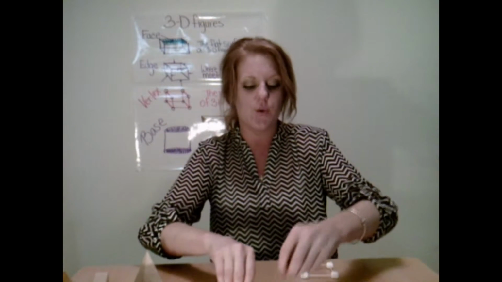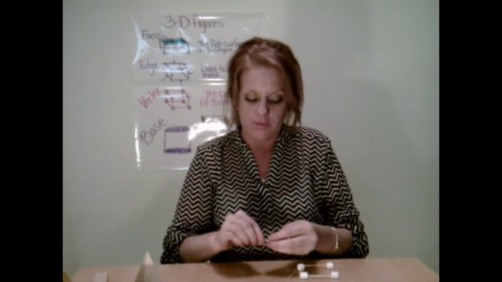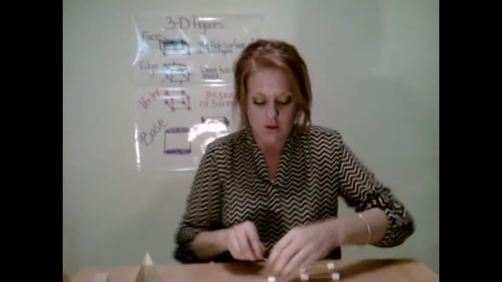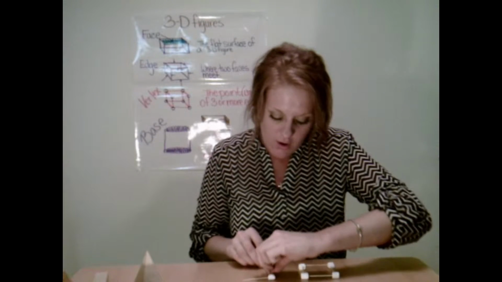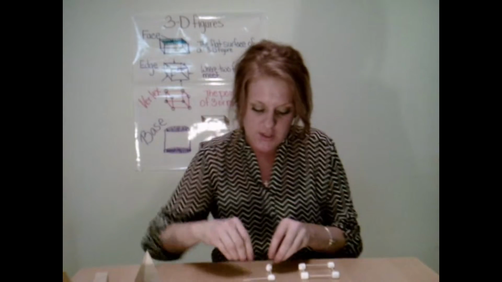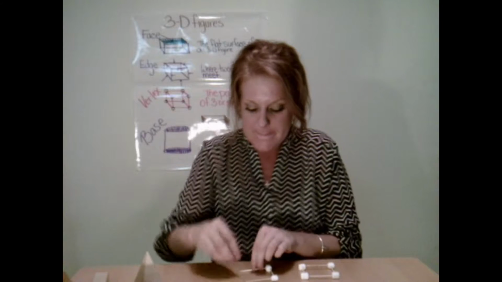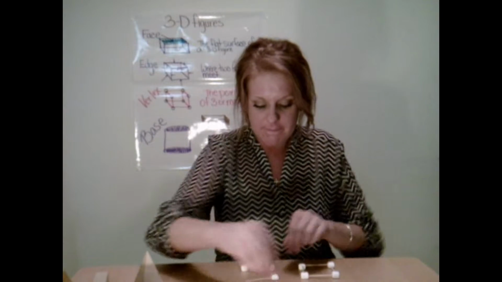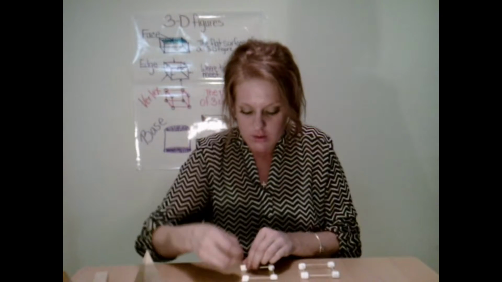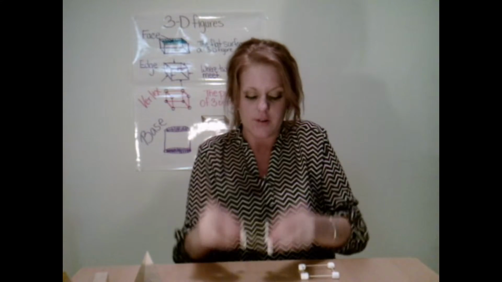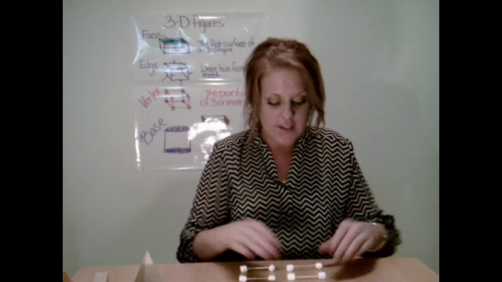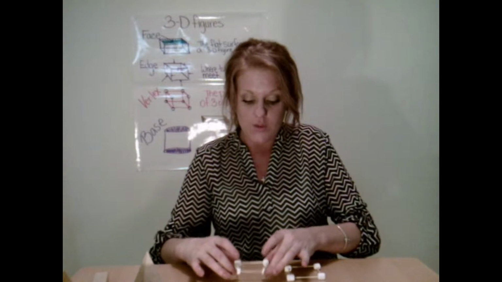Now let's make another square that we'll put on top of this one when we're finished. We're going to do the same procedure of connecting all the marshmallows and toothpicks until we have a square. Now we have another square. We're going to connect these two squares by putting the second square on top of the first one to make it three-dimensional.